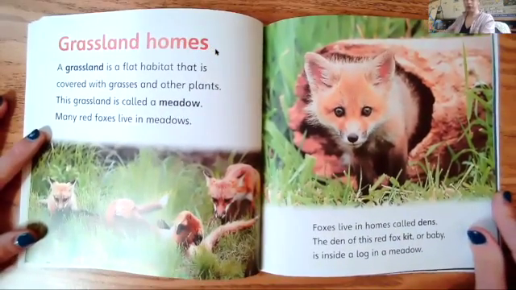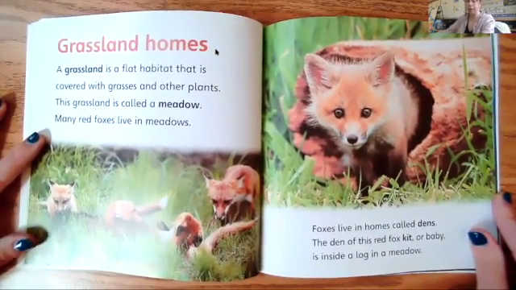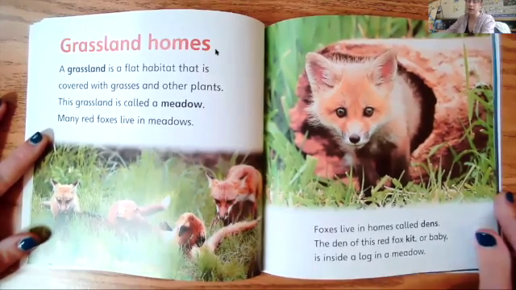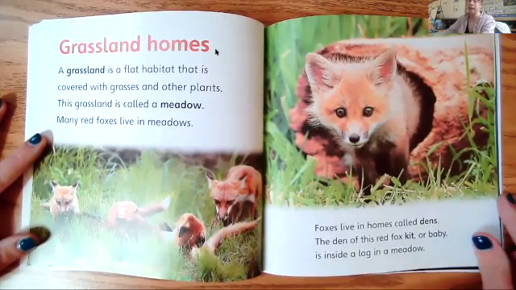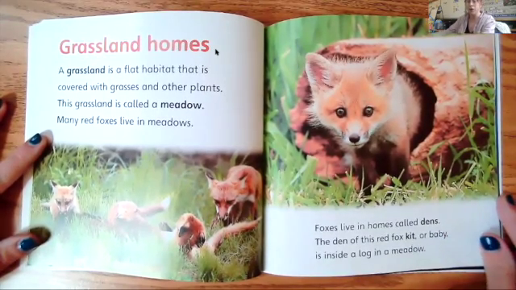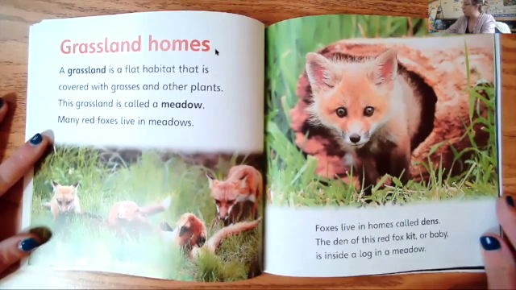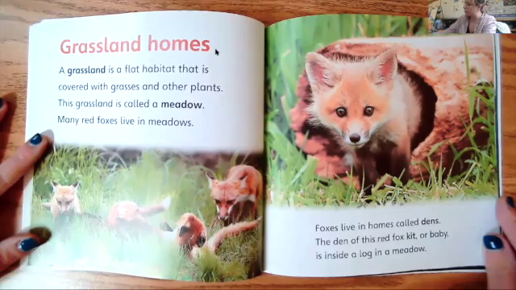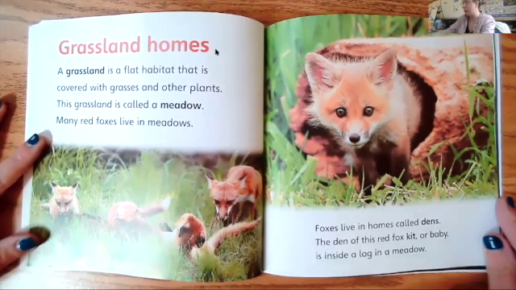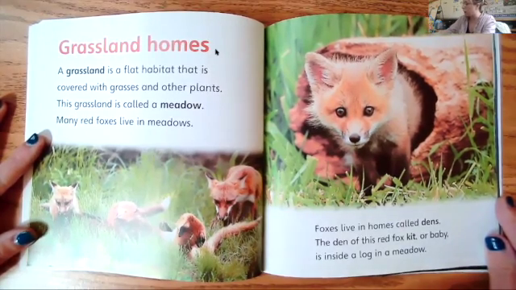Grassland homes. A grassland is a flat habitat that is covered with grasses and other plants. This grassland is called a meadow. Many red foxes live in meadows. Foxes live in homes called dens. The den of this red fox kit or baby is inside a log in a meadow.